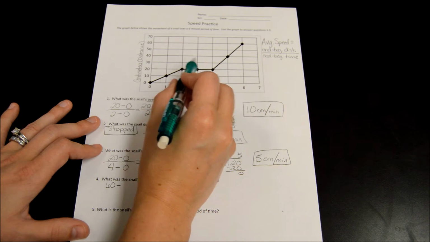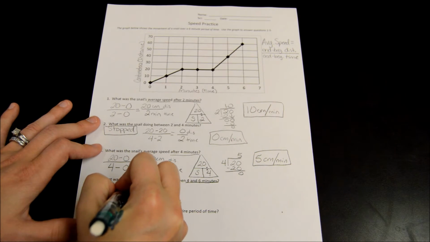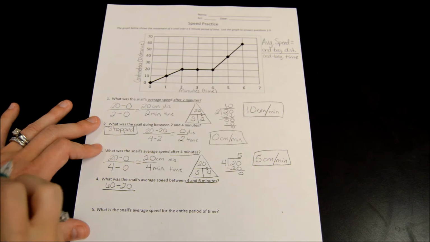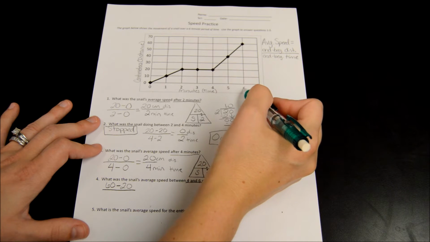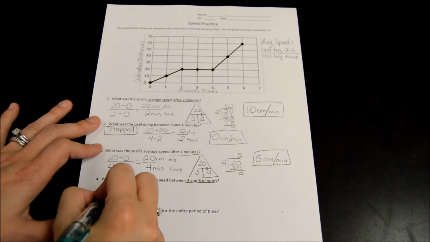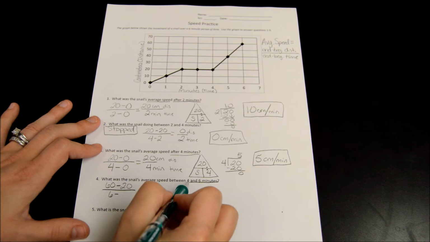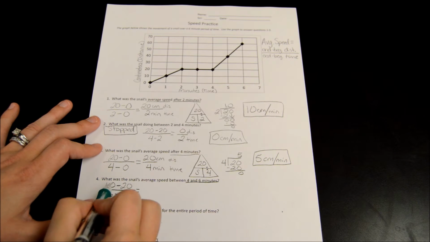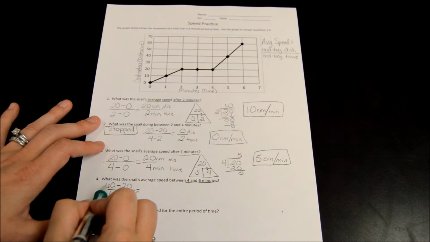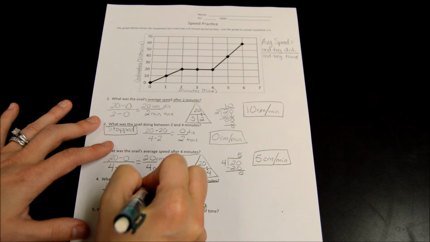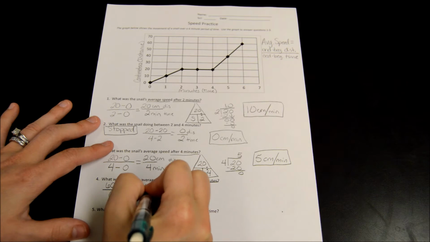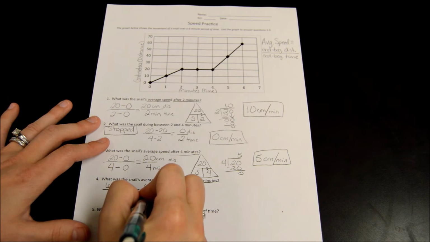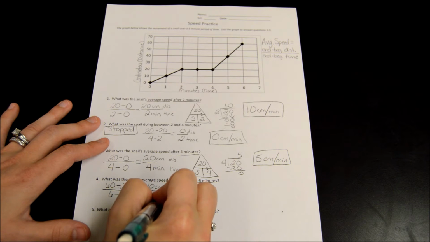So our distance at time 4 was 20 centimeters over our ending time. So at our end time of 6 minutes minus our beginning time of 4 minutes. Okay, so 60 minus 20 is 40 centimeters over 6 minus 4, 2 minutes.